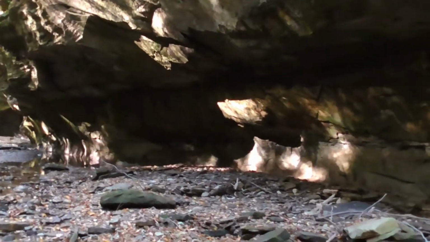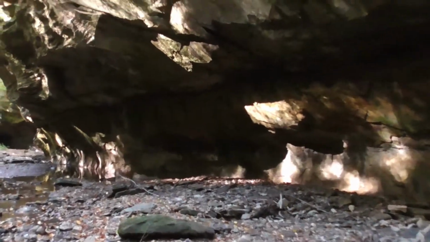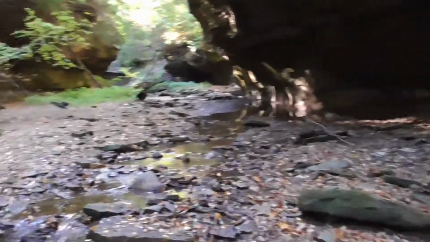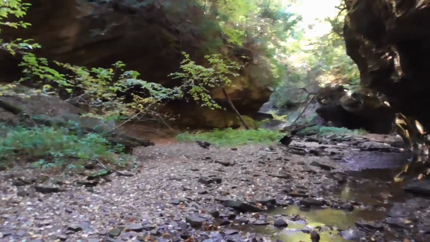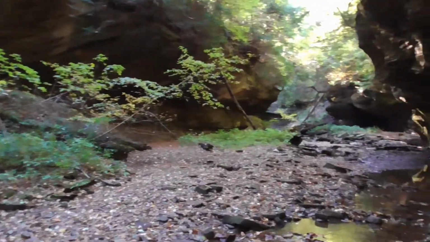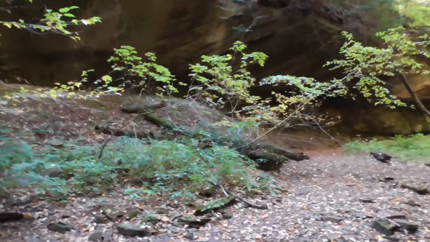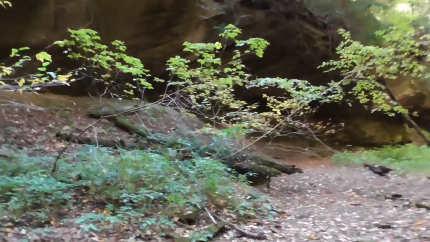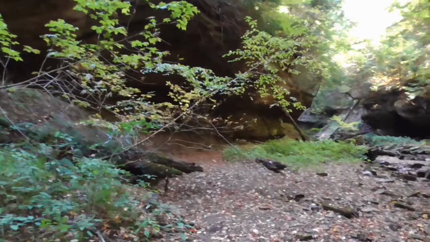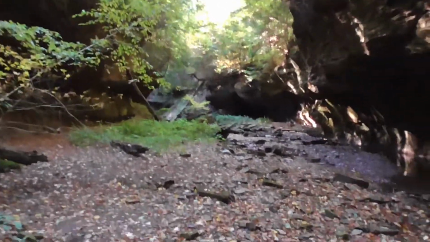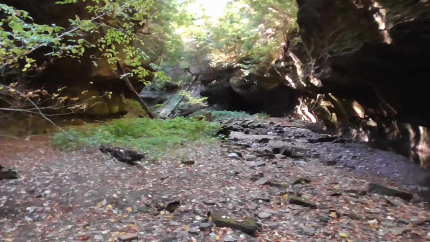So you can see here, this is the softer, more friable layer, which is undercut. And if I go over there, I might be able to find a chunk and play Superman.